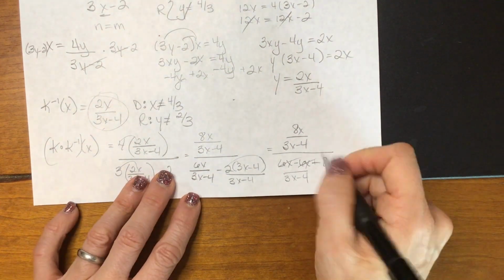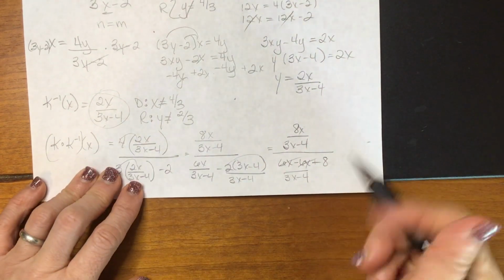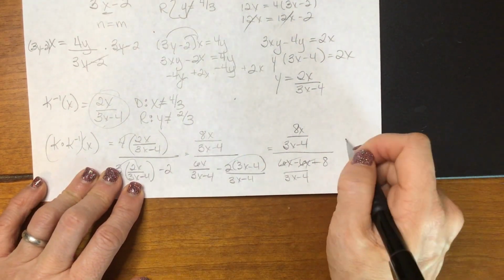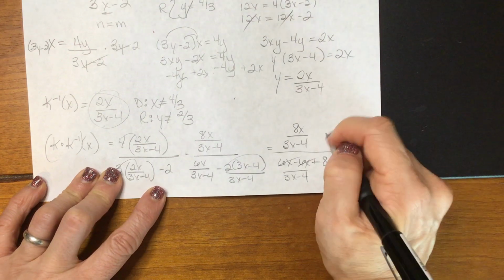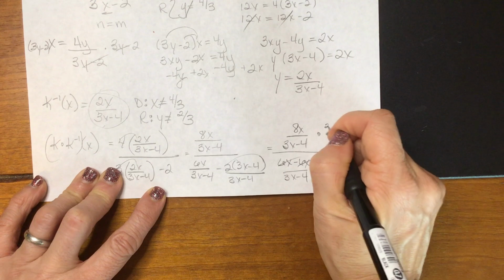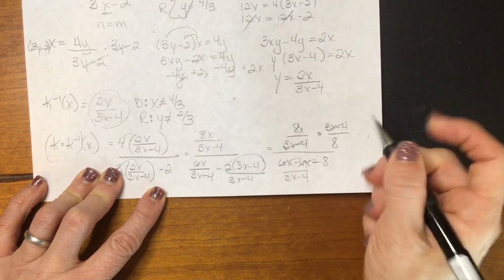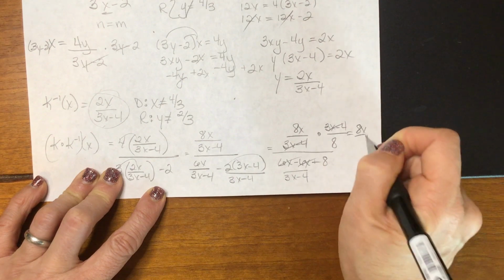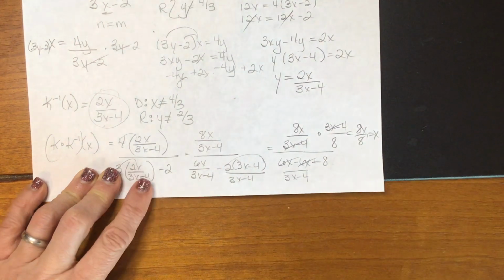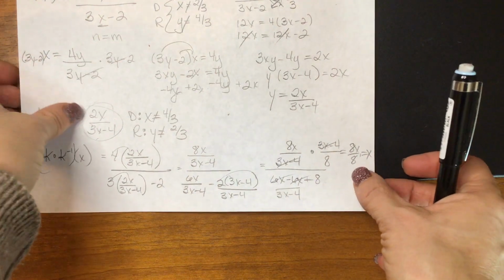Oh, sorry, this is just plus 8. And when I write this, if I take the inverse of this, or the reciprocal, and multiply, that's how I divide fractions. These cancel out, and I'm left with 8x all over 8, which equals just x. And you would do that the other way as well. All right.